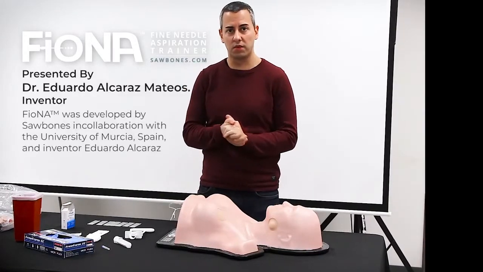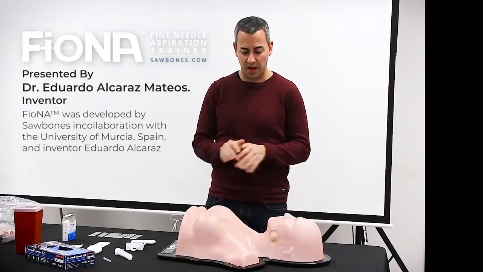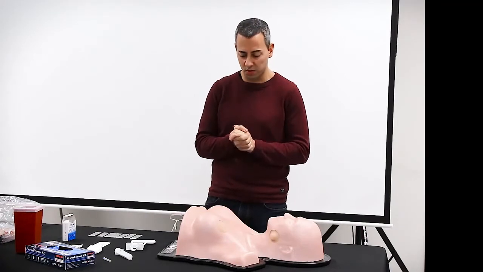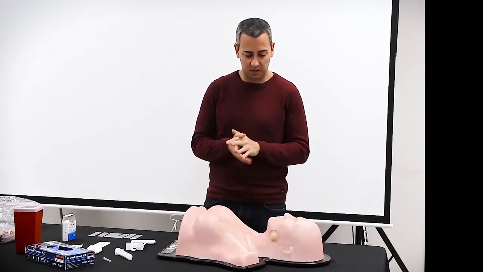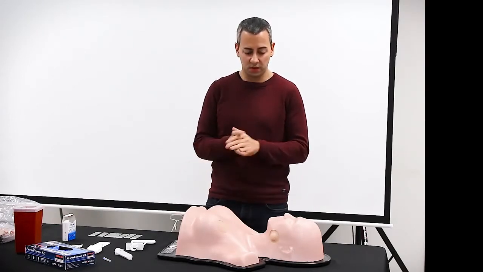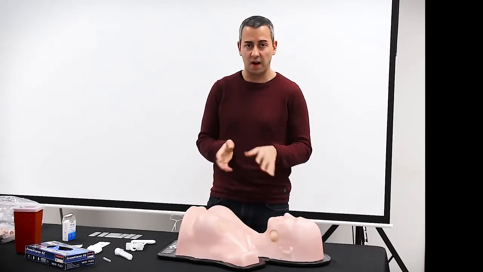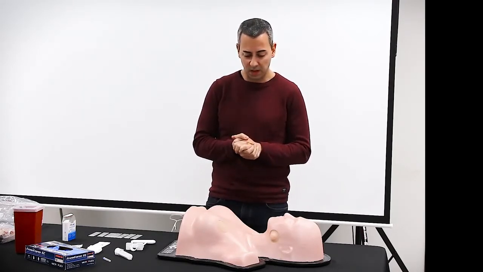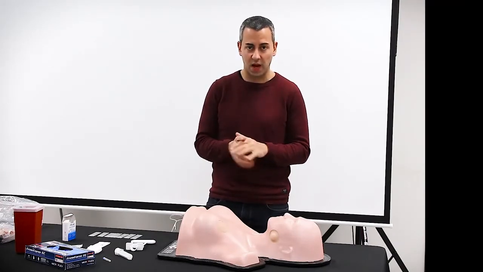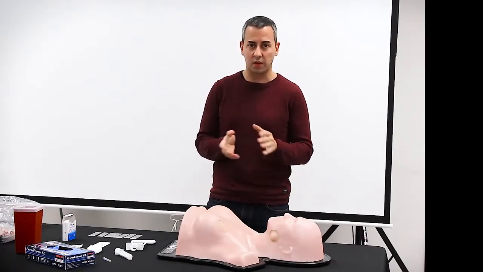I'm Eduardo Alcaraz. I'm from Spain. I'm a physician and a pathologist. And I invented this phantom, which is now manufactured by Sorbonne. This simulator allows you to perform a well-known, non-invasive, but important diagnostic procedure, which is the fine needle aspiration procedure. We can obtain cells from a patient to diagnose diseases like cancer, for example. So it's quite important.